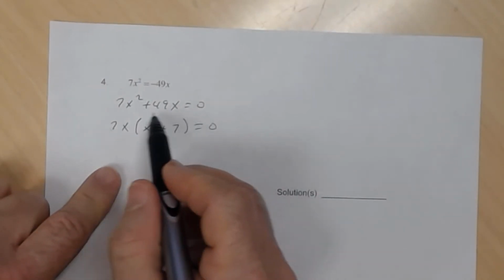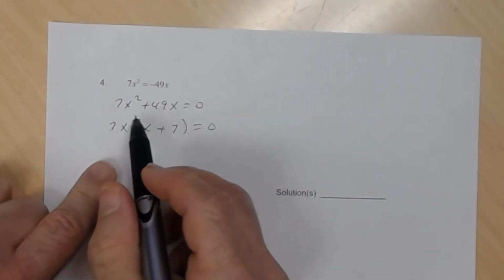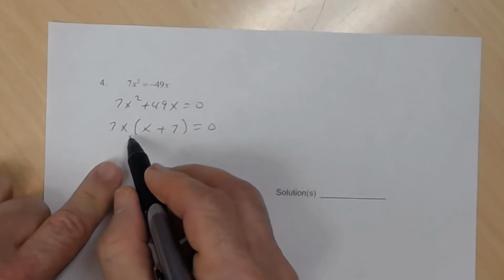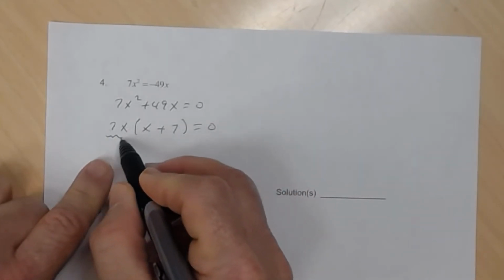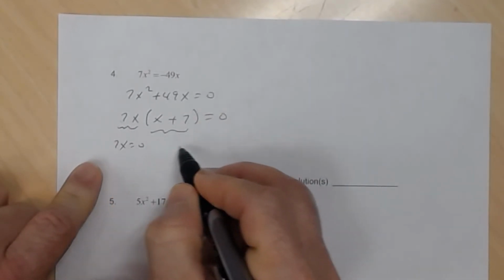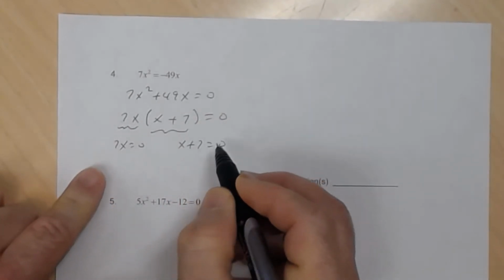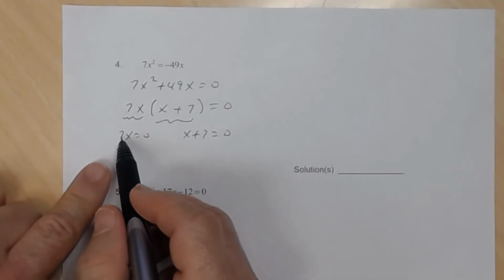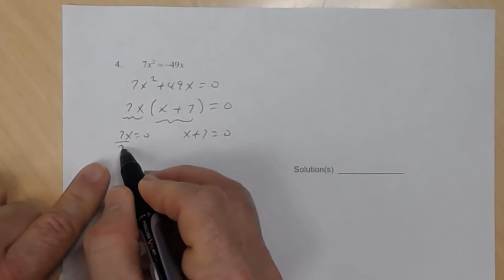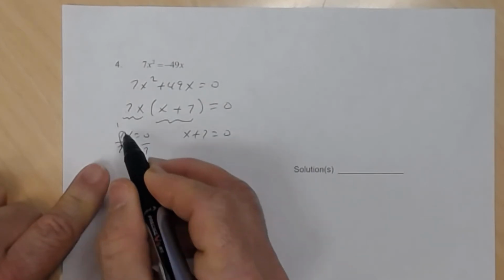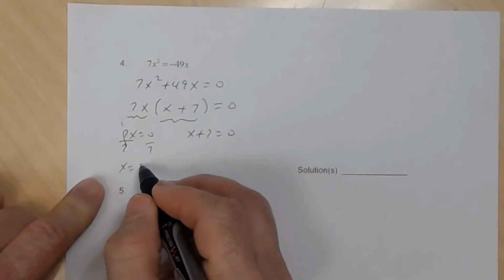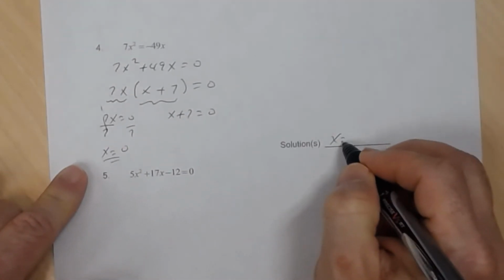All right, so step 1 is to put in standard form. Step 2 is to factor. You do have a GCF, and that's what we get. So now I'm going to use the zero factor property. I have two factors whose product is 0, so I'm going to set each one equal to 0. Now to get x by itself, you could look at this and say 7 times 0 is 0, right? So x has to be 0. But really what you're doing is dividing both sides by 7. Then 1 times x is x, and 0 divided by 7 is 0. So there's one of your solutions.